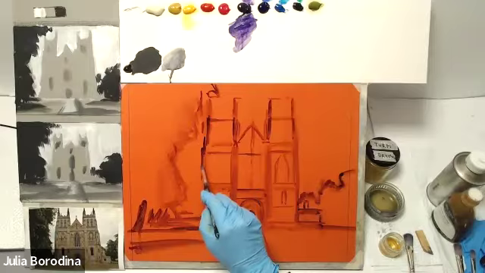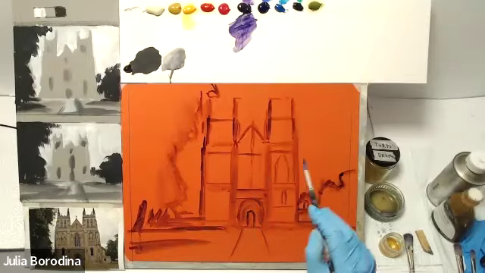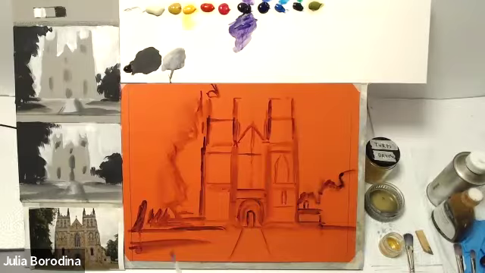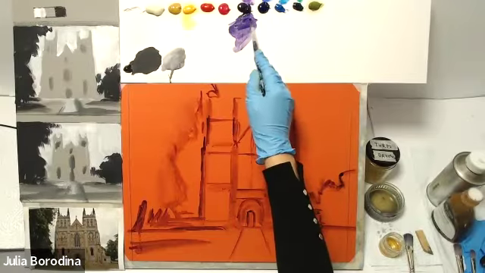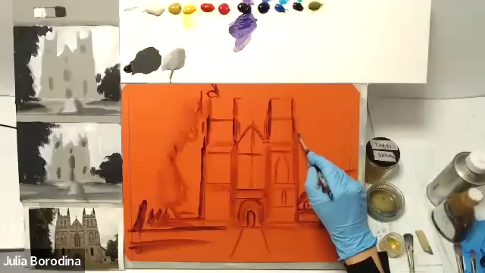Okay, bulking it up a little bit. So that's a bit better, a bit more exciting. And also it will reinforce that third point of perspective.